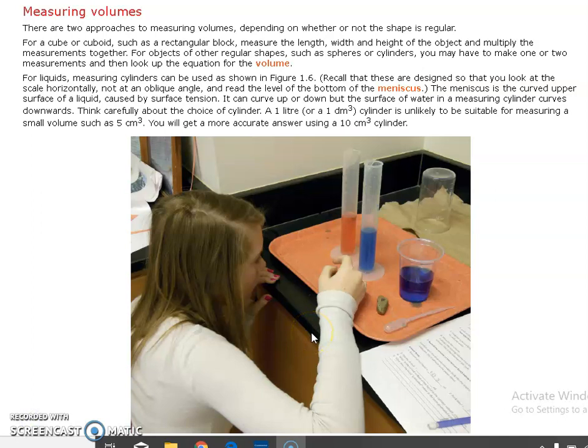While measuring the volume, we have to choose the measuring cylinder carefully. To measure a volume of 50 centimeter cube, using a 10 centimeter cube cylinder is not right. Likewise, to measure a 10 centimeter cube volume, taking a 1000 centimeter cube cylinder is also not right, because we will not get fine, minute divisions. So we have to choose a proper measuring cylinder. Think carefully about the choice of cylinder.